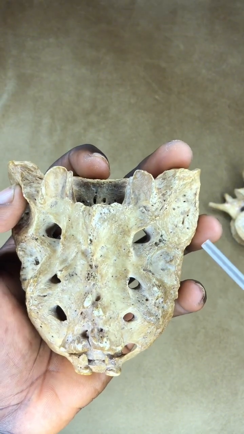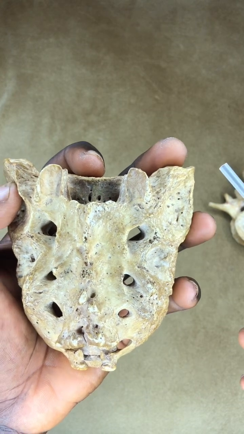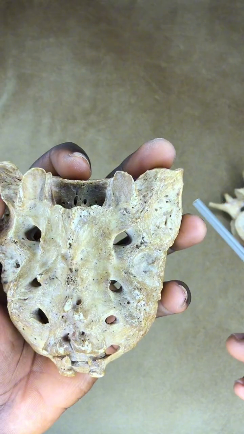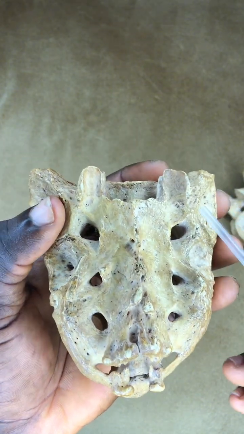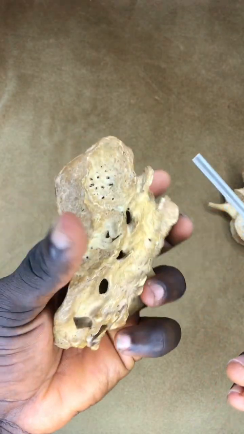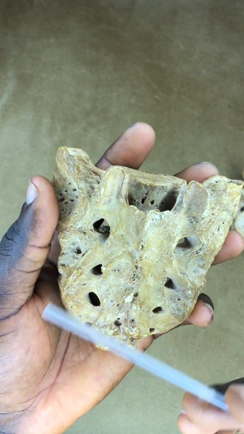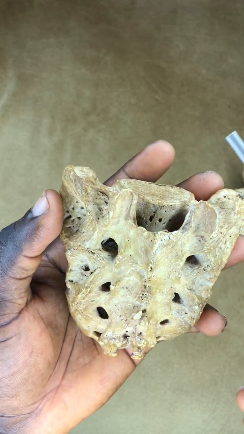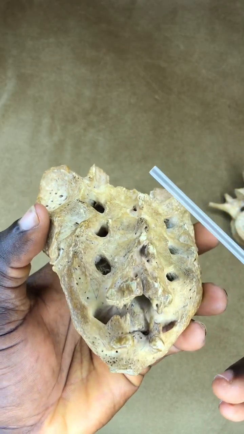And it provides a site of attachment of the sacrotuberous ligament of the pelvis. It also provides a site of attachment of the posterior sacroiliac ligament, right? Because I told you guys previously that the anterior and posterior surfaces of the sacrum provide a site of attachment of the pelvic ligaments and also muscles, right?